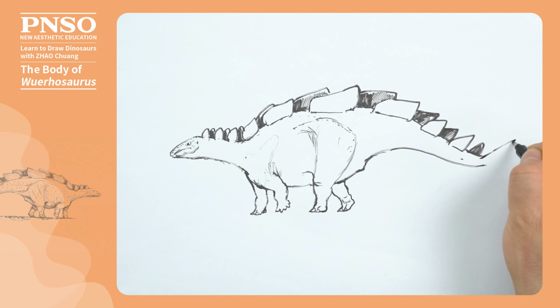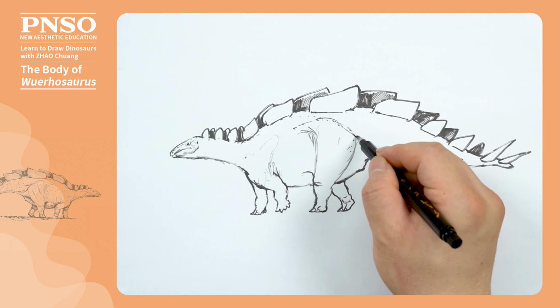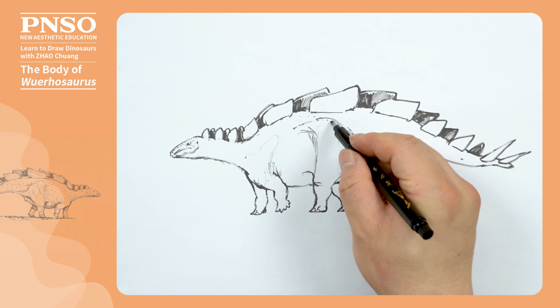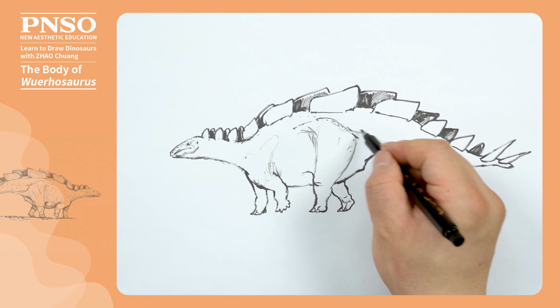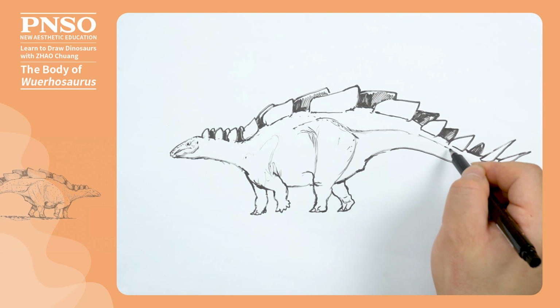Next, draw its tail spikes. There were 4 spikes at the end of its tail. We first draw the 2 on this side. Then, show the muscles on the tail. A groove extending from the top of the pelvis divided the tail muscles into the upper and lower groups.